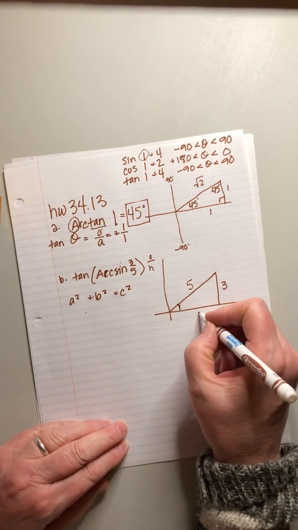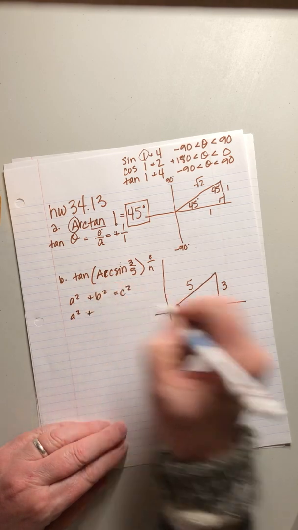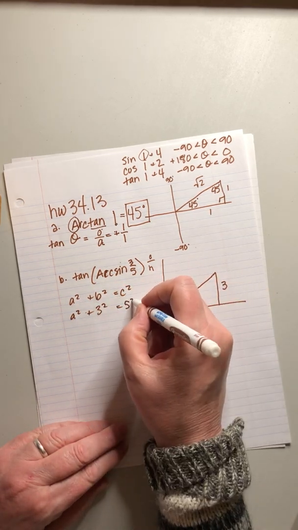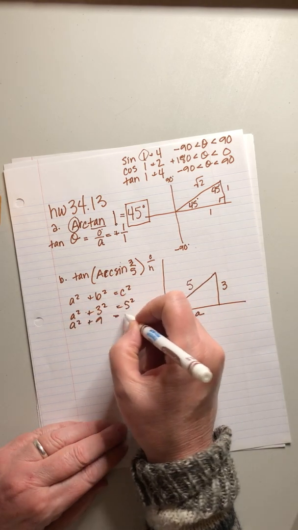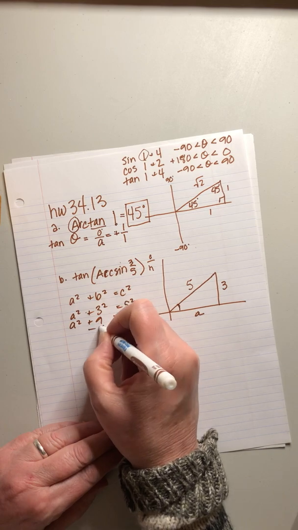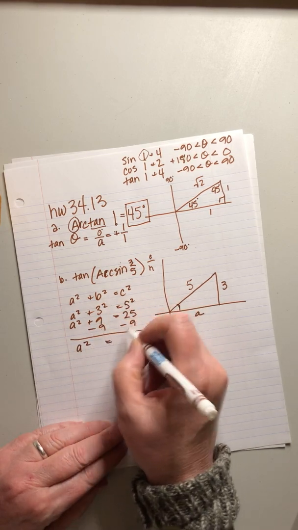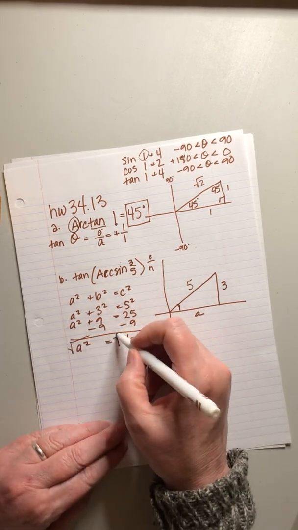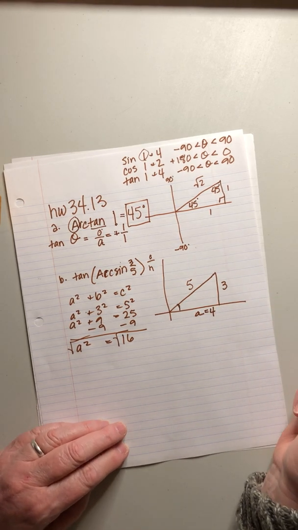So let's call this A, adjacent. A squared plus 3 squared equals 5 squared. A squared plus 9 equals 25. We subtract the 9. A squared equals 16. Oh, look at that. Take the square root. Can't be negative. A must be equal to 4.